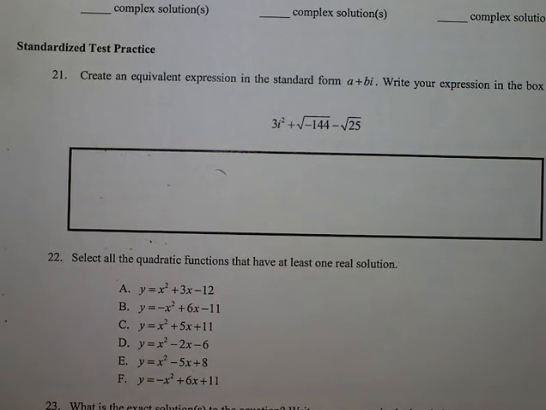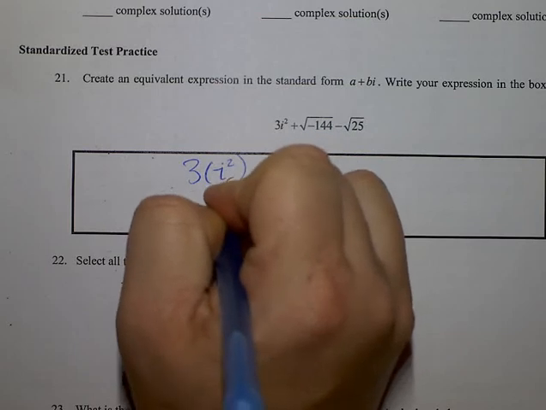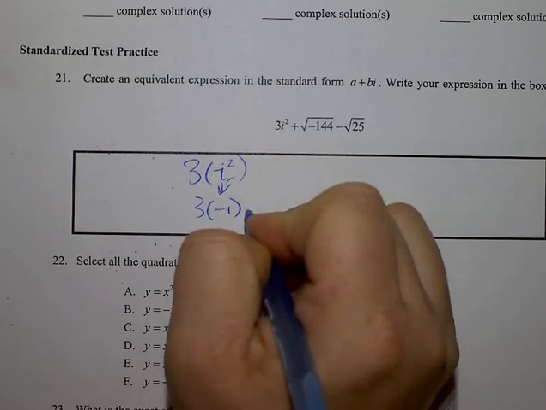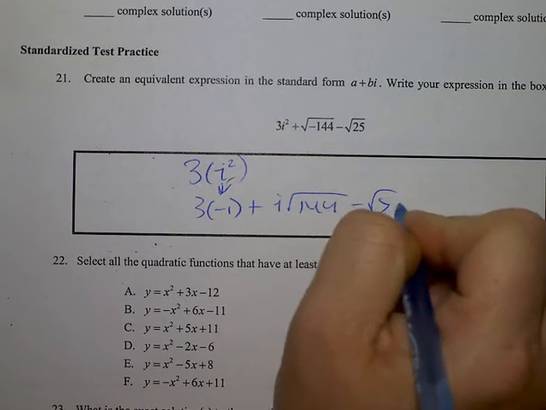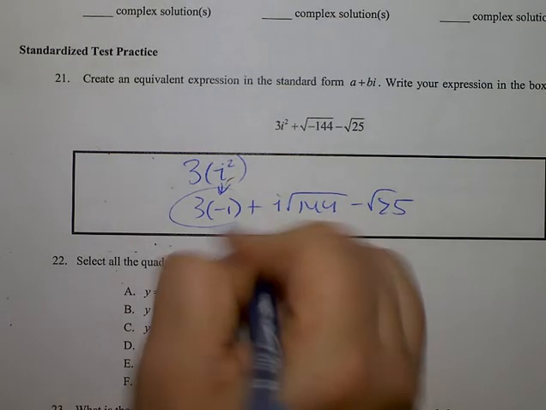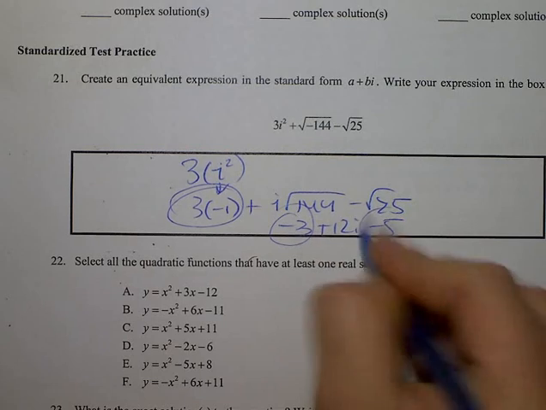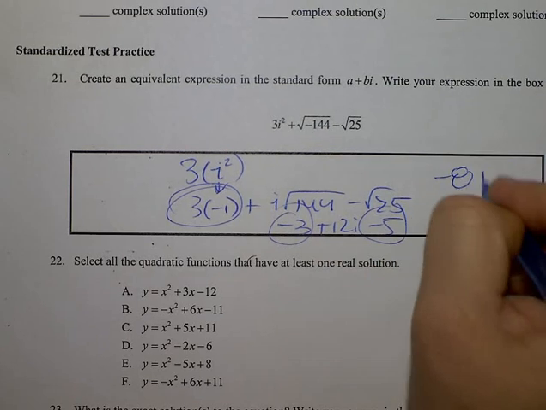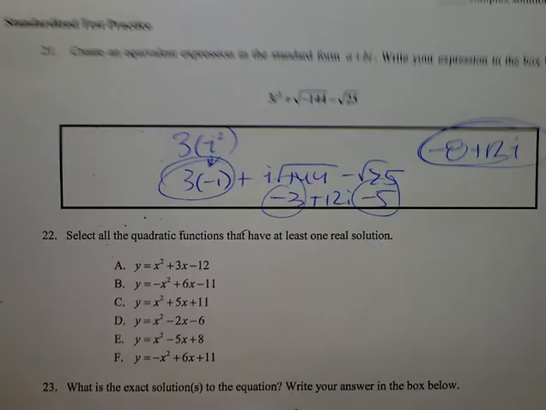i squared is -1. So this is -3 plus 12i minus 5. Combine the reals to get -8 plus 12i. -8 plus 12i. Okay, number 22.